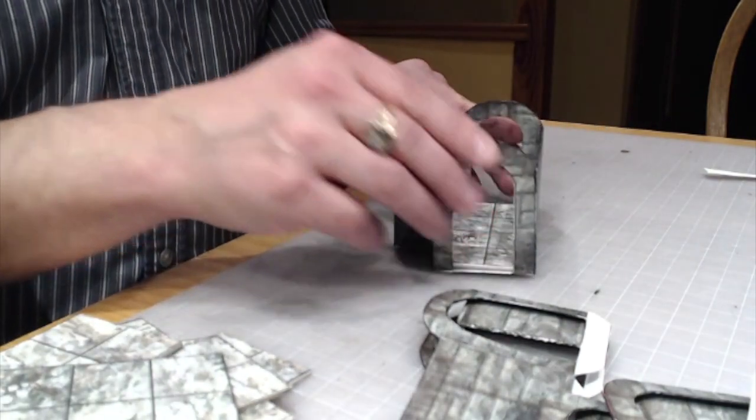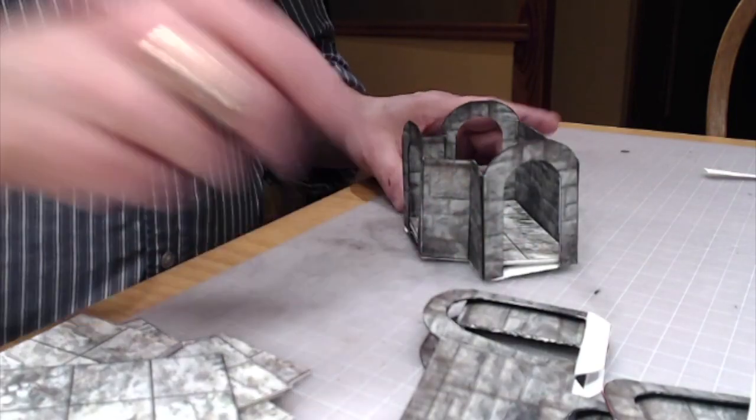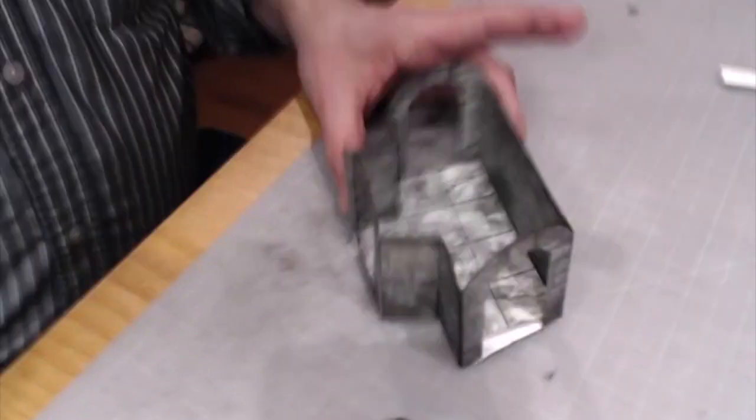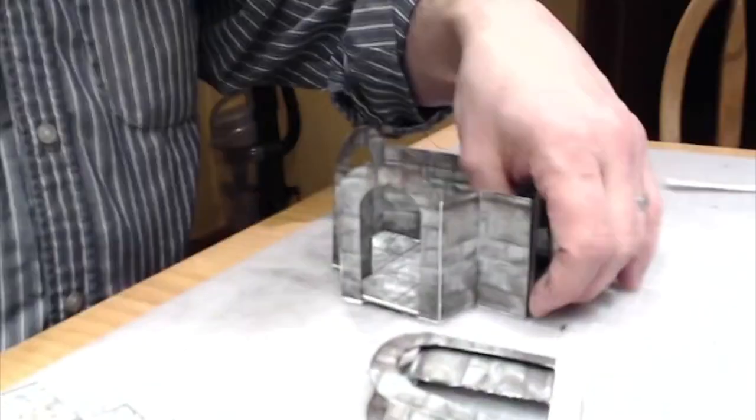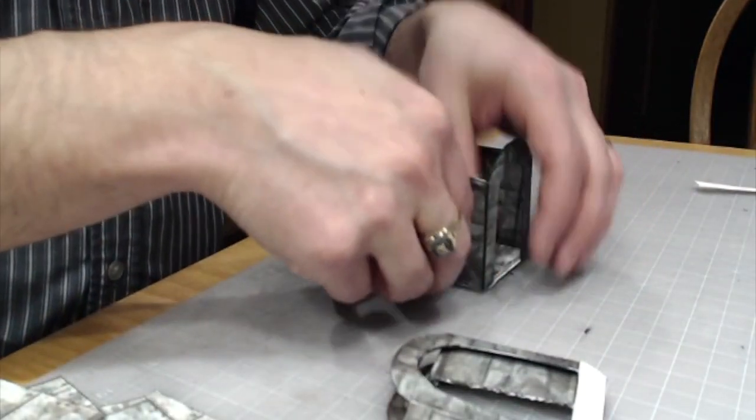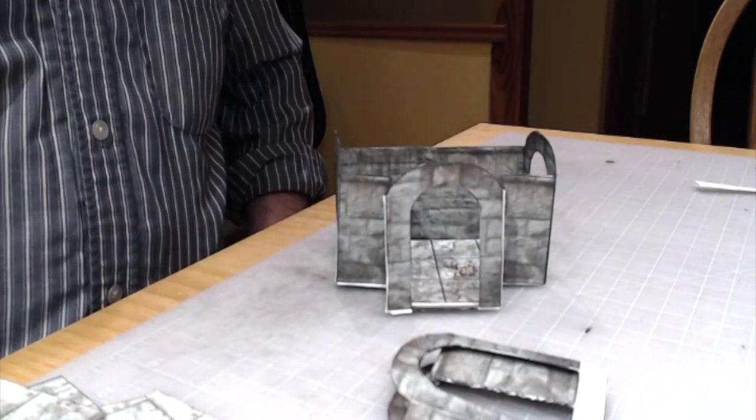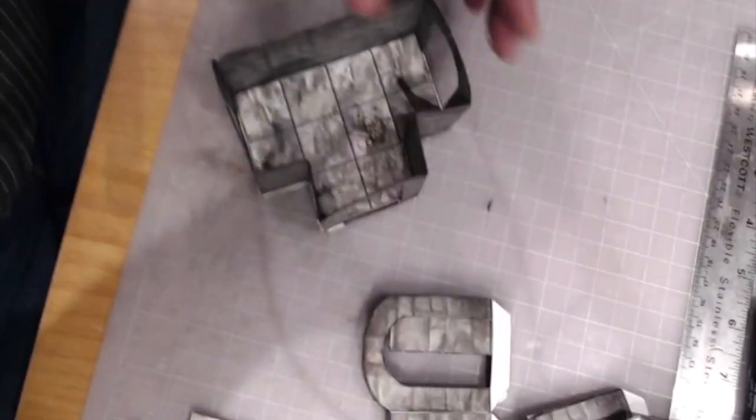which is pretty much what you see right there. So that section there is now pretty much done. I could refold that one section just to get that. There you go. Get that shape, and now I have an intersection which I can use in the dungeon.